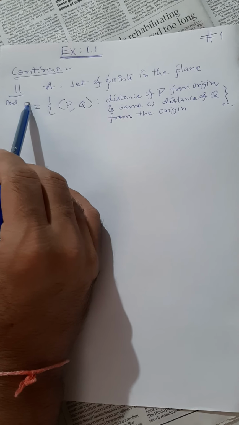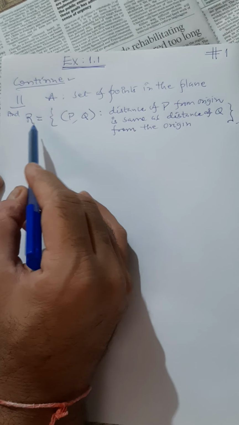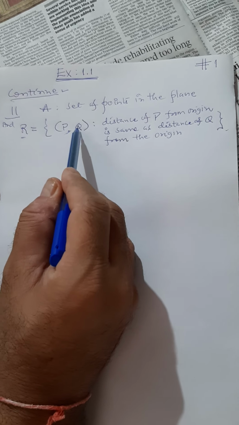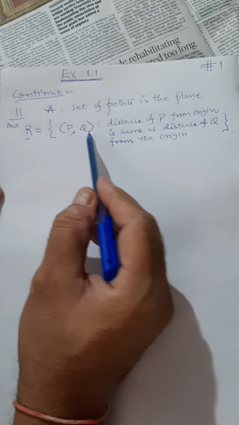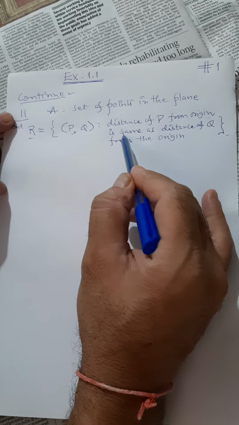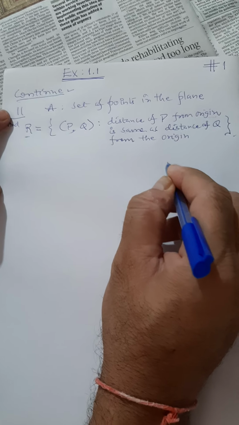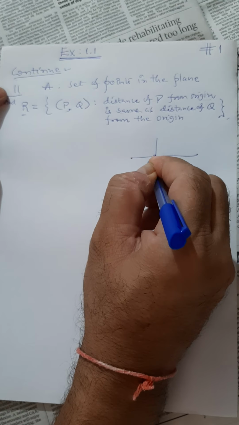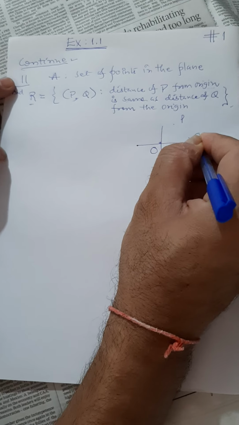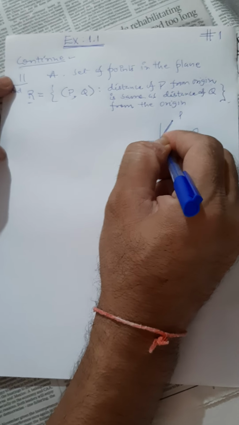Question number 11. Here the given set is the set of points in the plane. The defined relation is this: ordered pair P comma Q, that is P is related to Q, if the distance of P from origin is the same as the distance of Q from the origin. So for example, this is origin O, and somewhere your P, and this is Q. Then this distance and this distance both should be the same. This is the question.